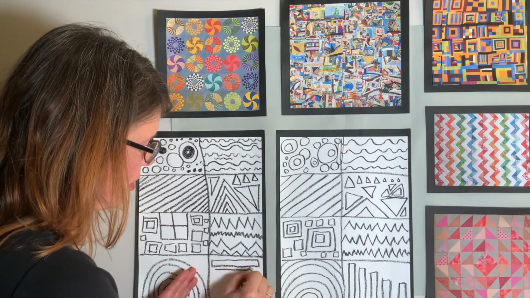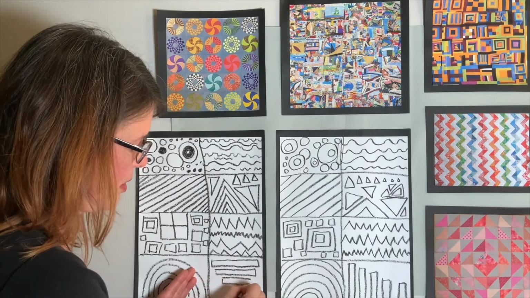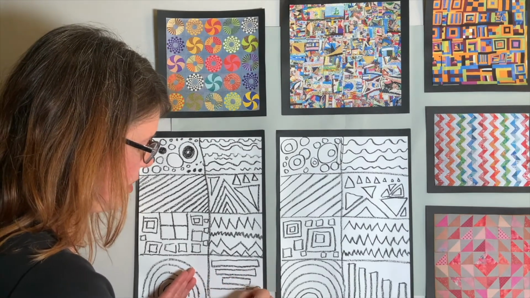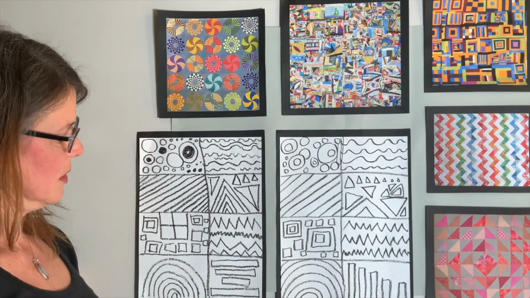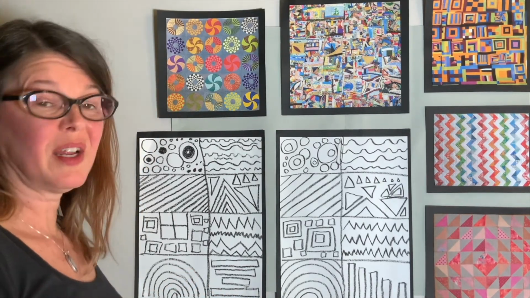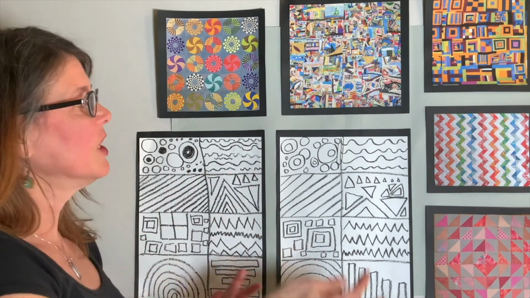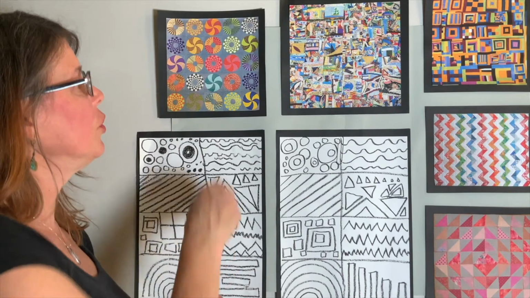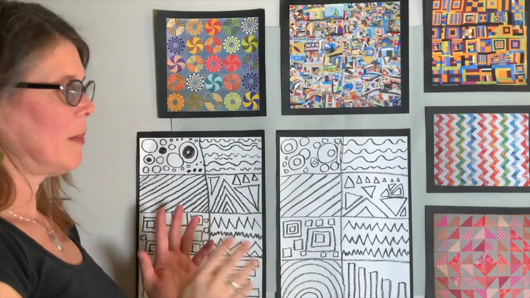Rectangle. Rectangle. Look at this. Whoa. Look at all these rectangles. We've designed our abstract quilt. We only use black right now because we're going to fill it in with beautiful colors, right? This is our abstract quilt.